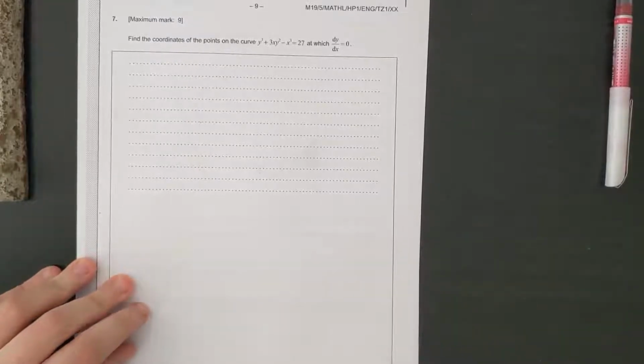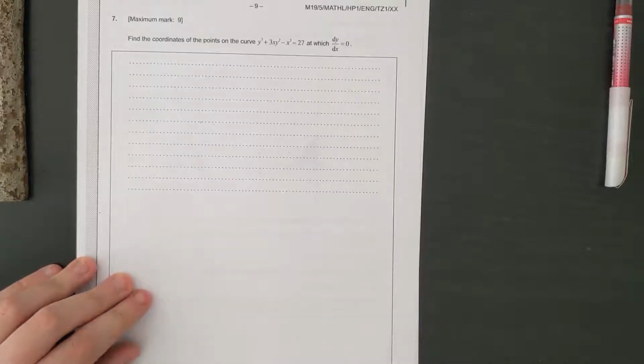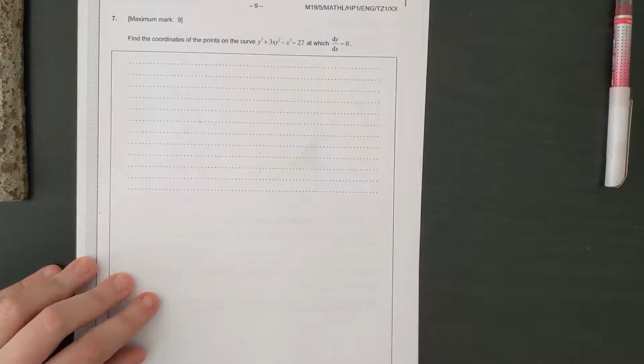Question 7 is something that many students struggle with. It's worth 9 marks, which is actually very generous for this sort of question, this stage into the paper. Find the coordinates of the points on the curve, and then you're given a big long thing with y's and x's everywhere, at which dy/dx is equal to 0. So as soon as I see dy/dx, I'm thinking implicit differentiation, because it's going to be near impossible for me to separate that into y equals.